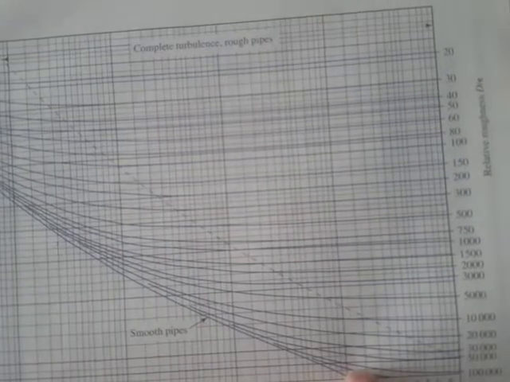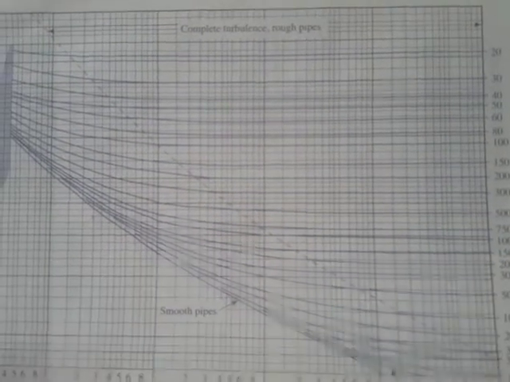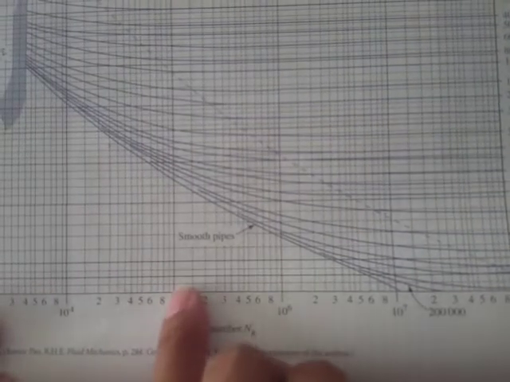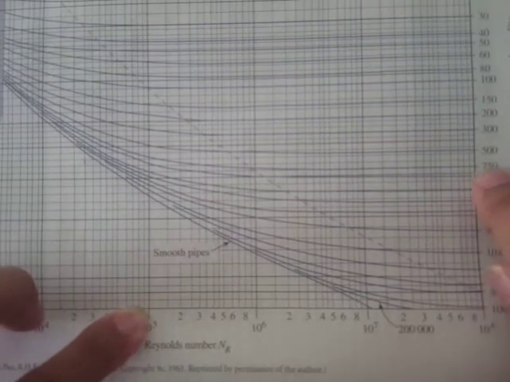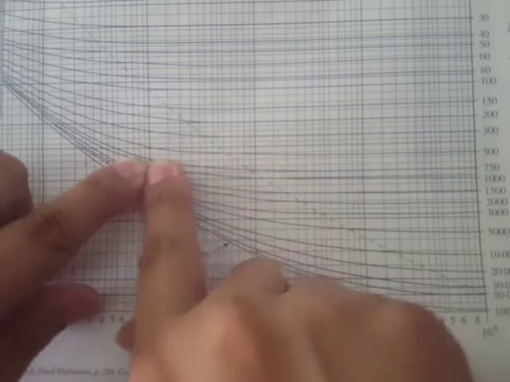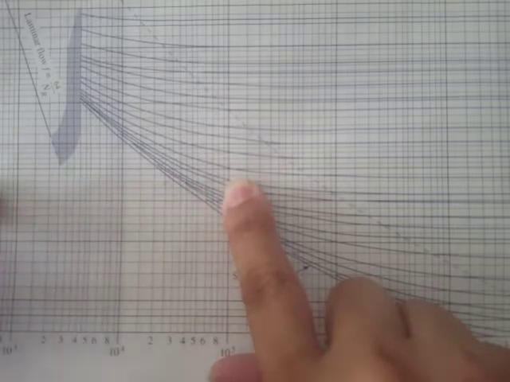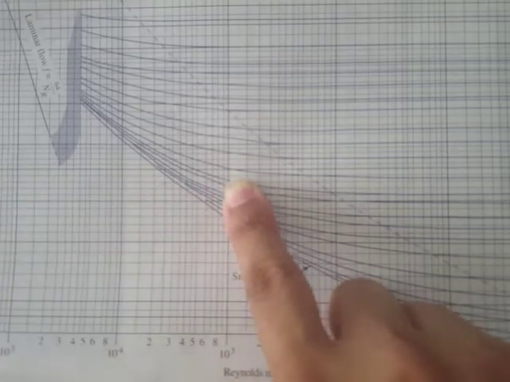In order to obtain the friction factor, you have to first determine your Reynolds number. If this is the value of your Reynolds number, and this is your relative roughness, then you find the intersection, and at that intersection you project to the left, and you'll obtain your friction factor.